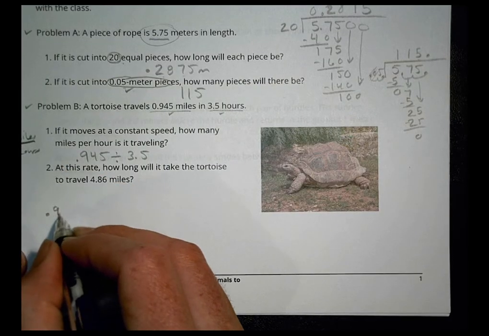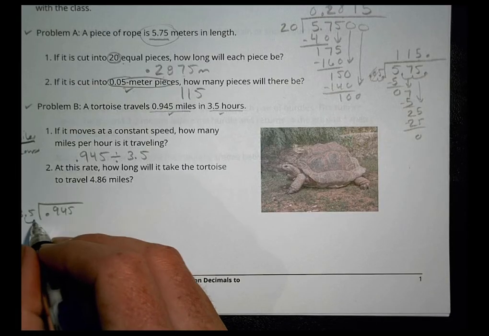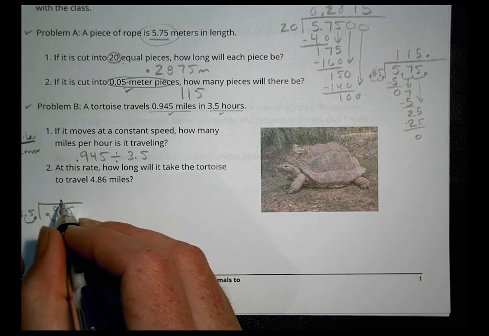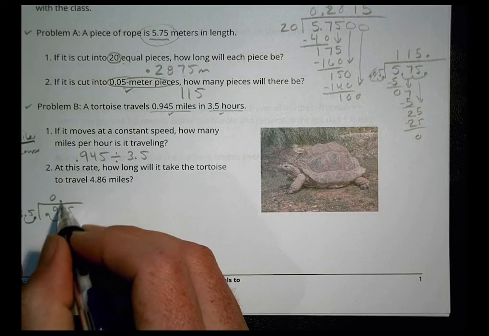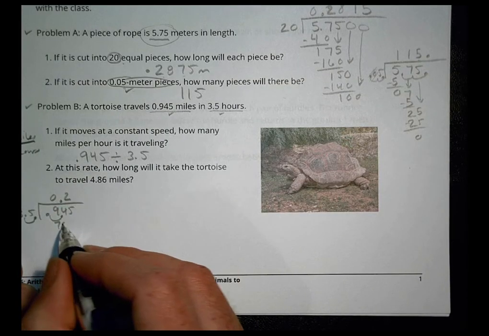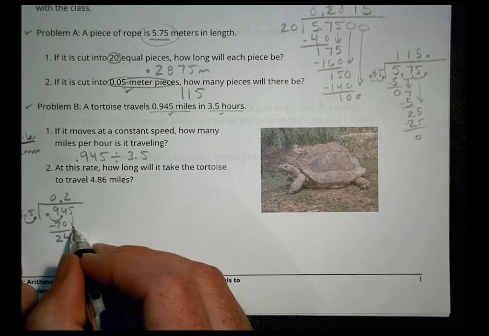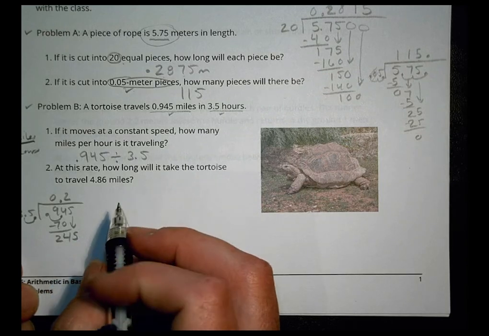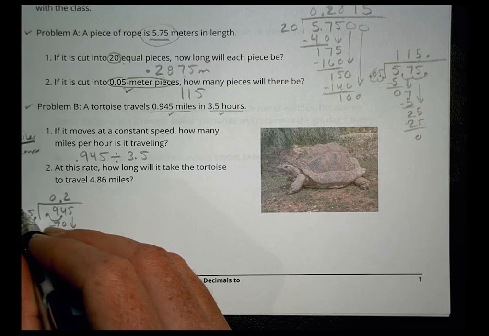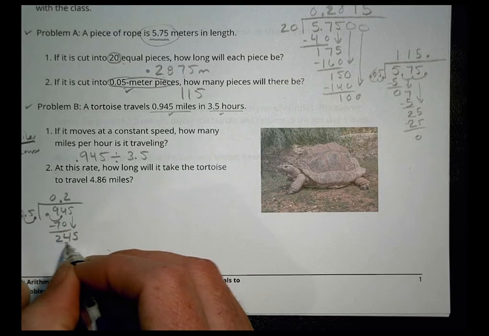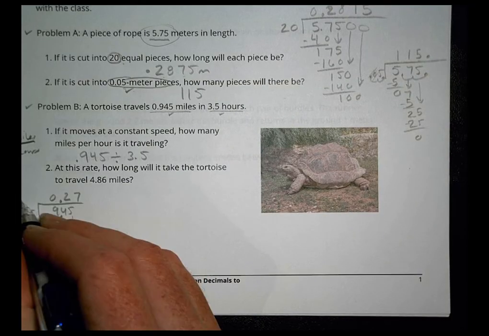So we have 0.945 here. We divide it by 3.5. Move the decimal over 1, move it over 1, and put it up top right away. 35 goes into 9 0 times. 35 goes into 94 about 2 times for 70. 4 minus 0 is 4. 9 minus 7 is 2. Bring down the 5. And 35 goes into 245. Well, I think about it this way: 3 goes into 24 about 7 times. So 7 times 5 is 35 with a 3.